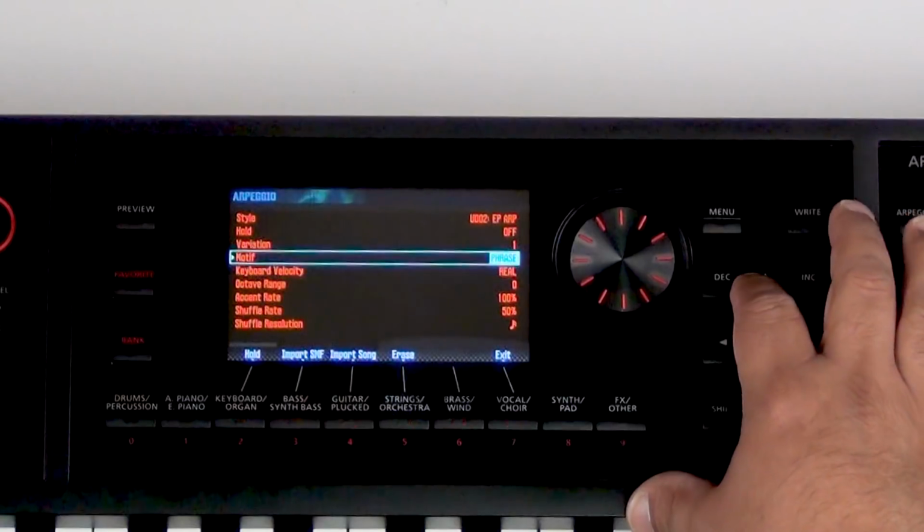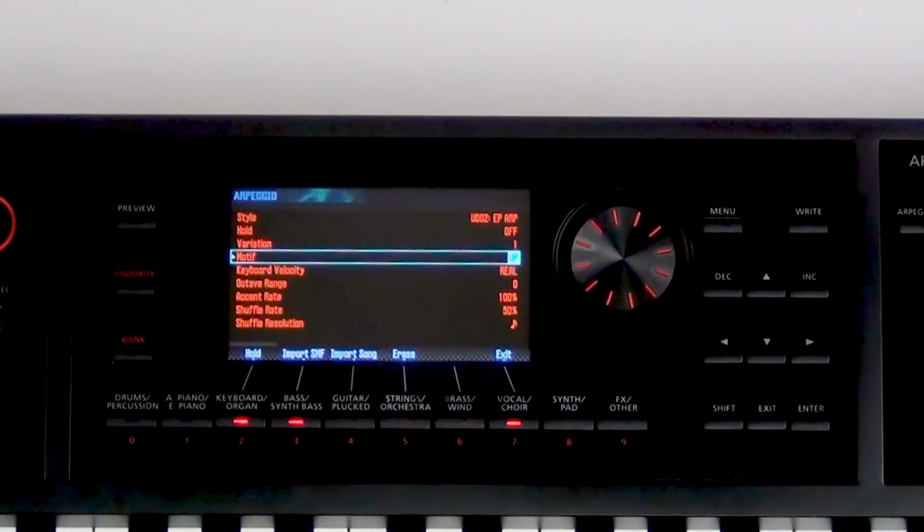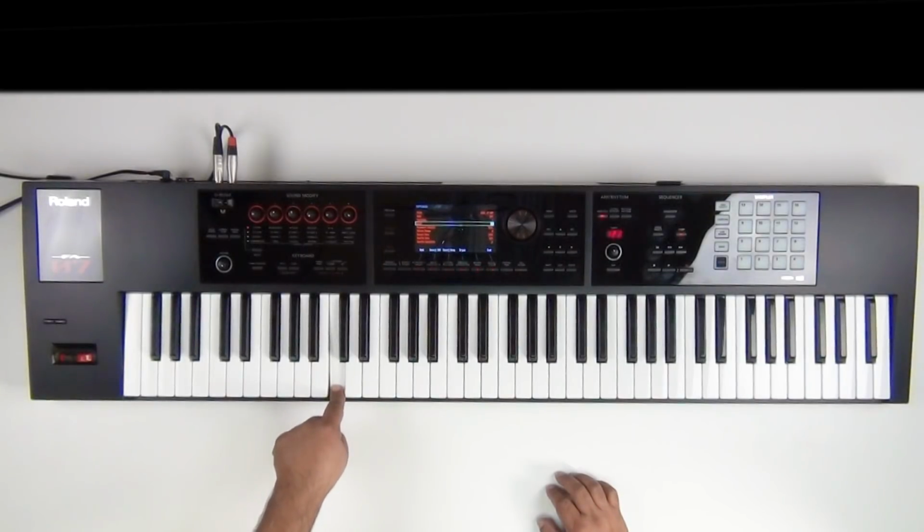Now, let's try one more thing. In the motif, let's change that to how we were doing earlier, changing it to where it plays it up or down, and let's see if it plays the rhythm but not the pitch. Let's see what happens. I just chose a 1 sound. As you can see, this is a pretty cool and pretty easy process.